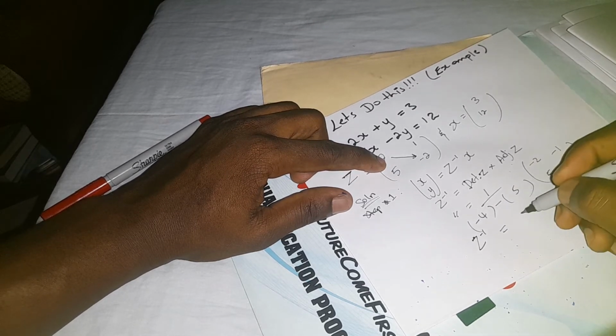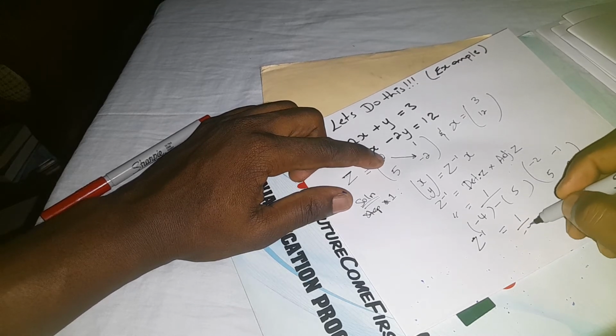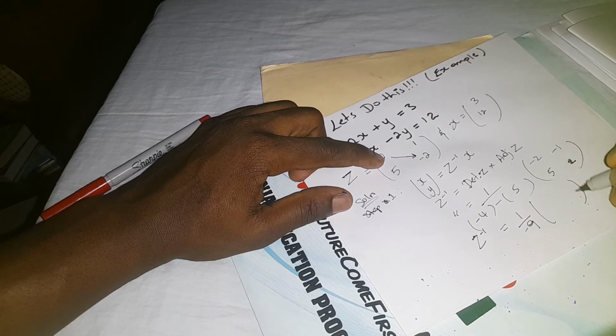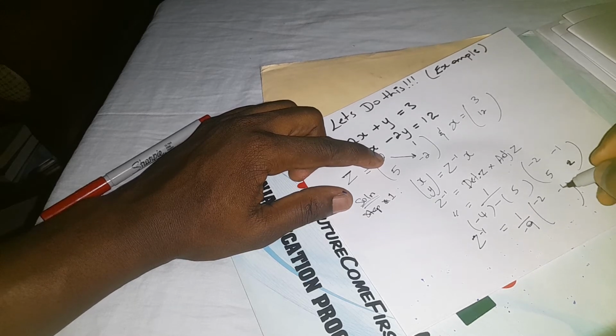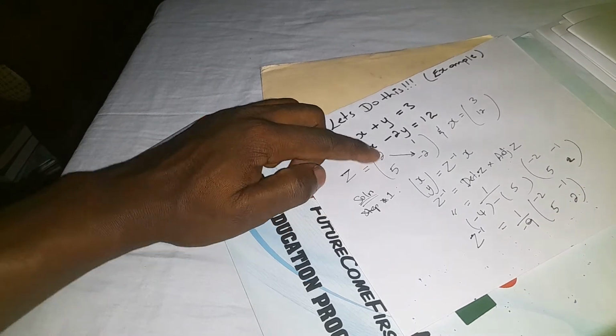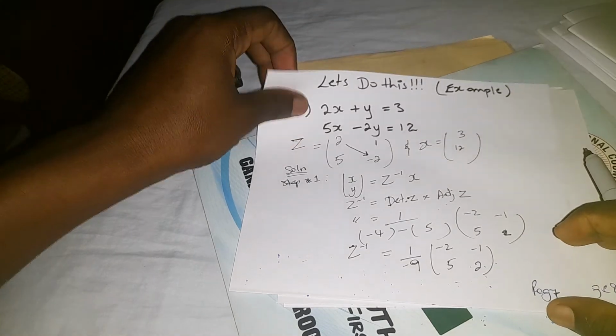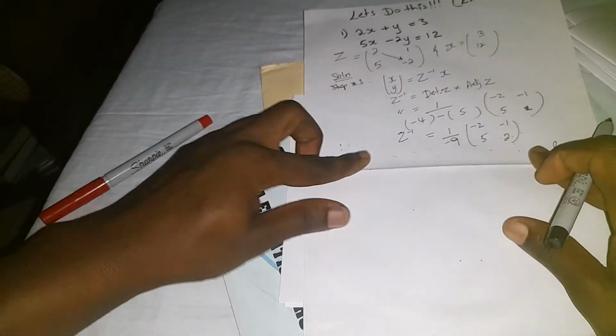Therefore Z inverse would be 1 over negative 4 minus 5, which is negative 9, and 2. Make sure not to go back over directed numbers. So this is the inverse. That's the inverse. So we have found the inverse there already. Look at it. You can screenshot it, pause it and go over it. Alright, did you get that for the inverse? Let's continue now.